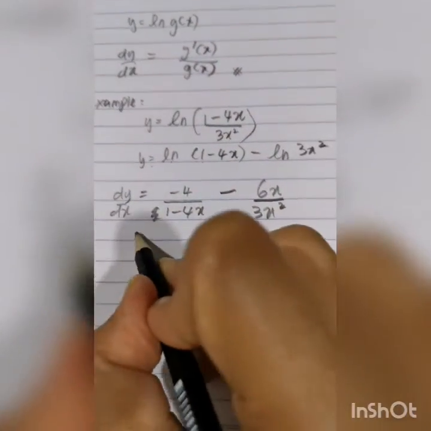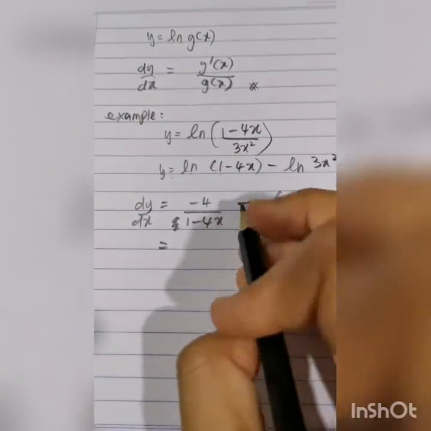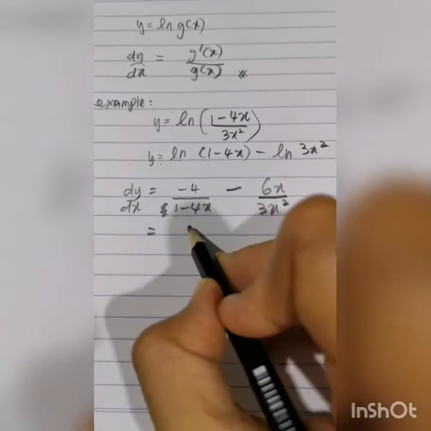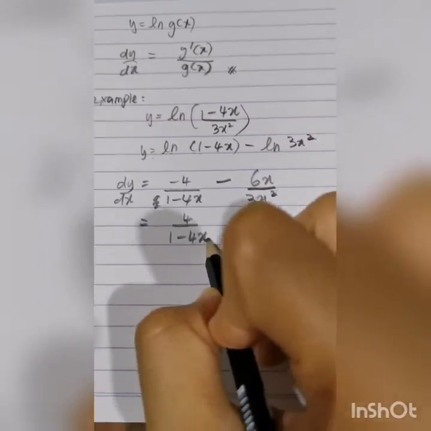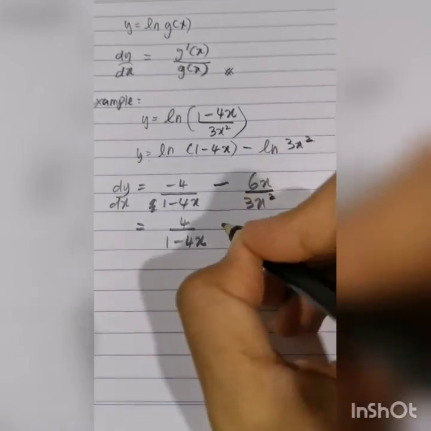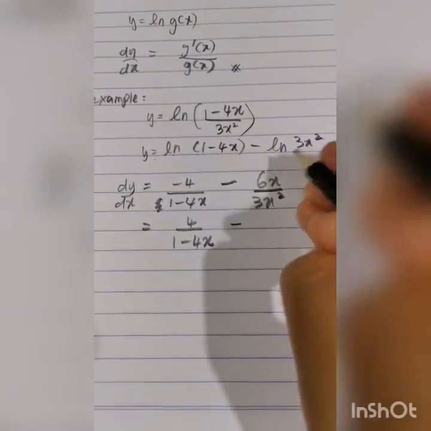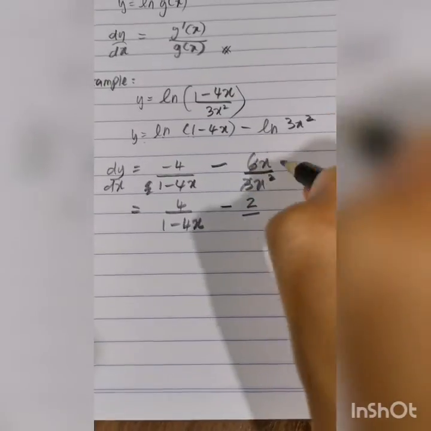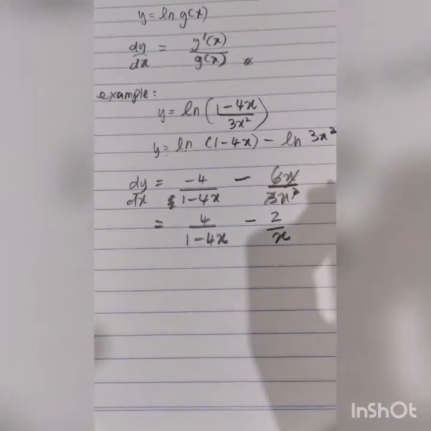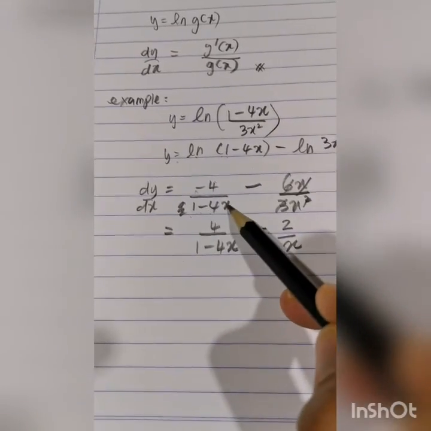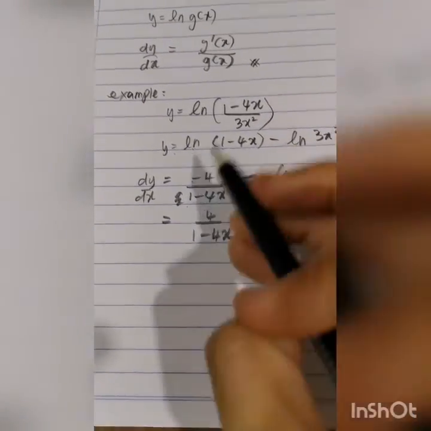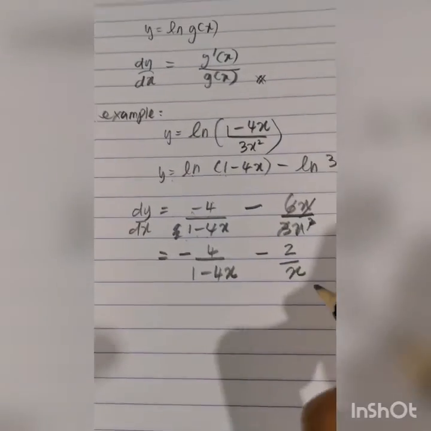Then we can simplify the equation to negative 4 over (1 − 4x) minus 2 over x. So negative 4 over (1 − 4x) minus 2 over x. So this is the answer.